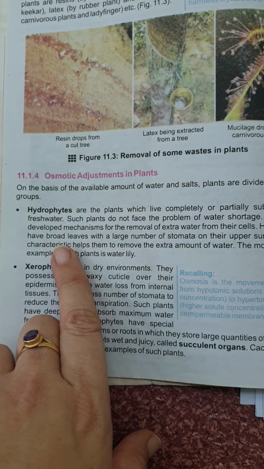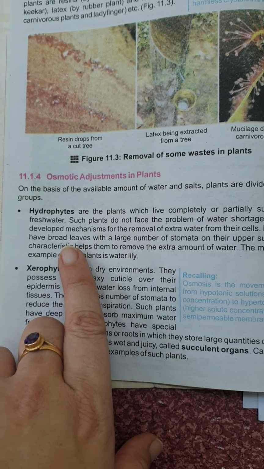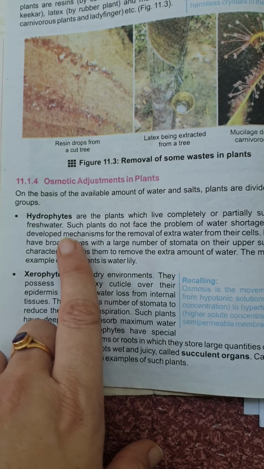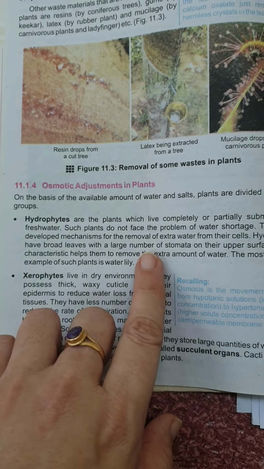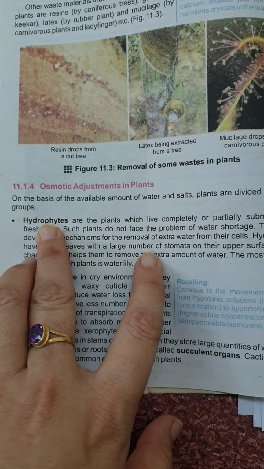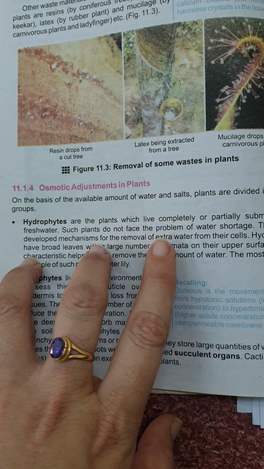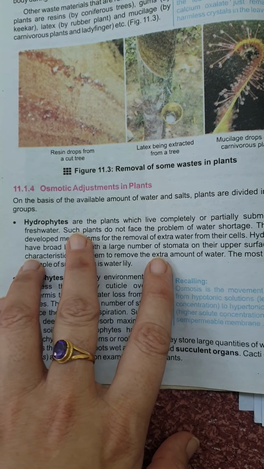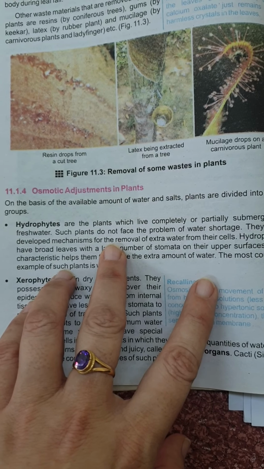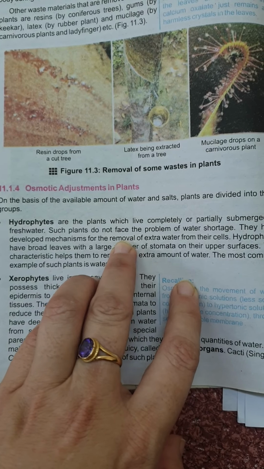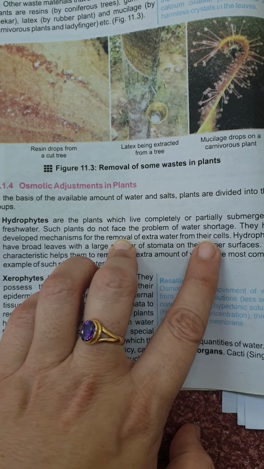So how do these plants survive in such an environment? These plants that are living inside the hypotonic environment, how do they keep their internal environment hypertonic as compared to the external environment? They adopt some adaptations. Number one, they remove extra water from their cells.